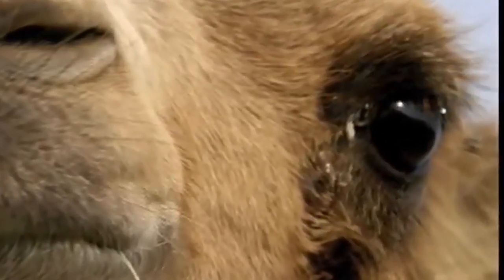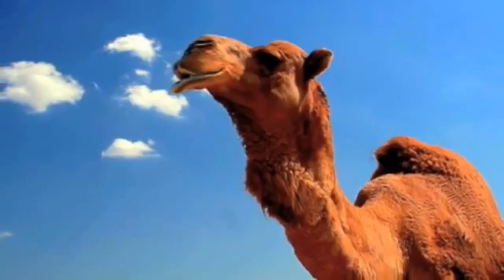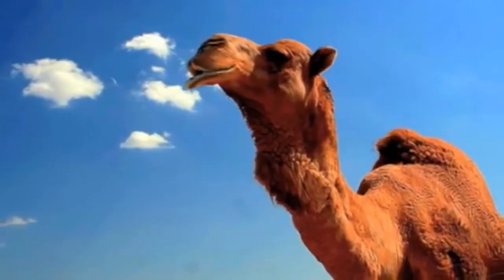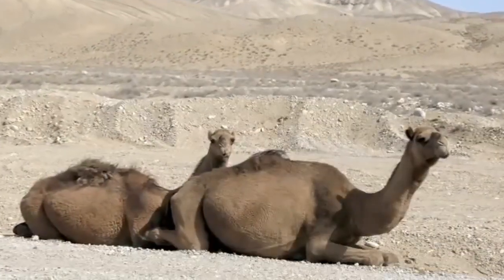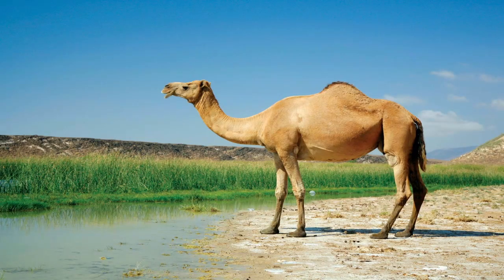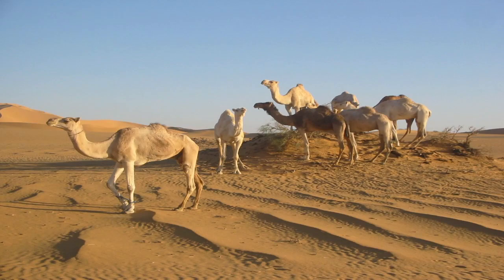Camel is a common animal of desert. It has stomach-like pouches in which it stores 70 liters of water. Did you ever know? A camel has stomach-like pouches in which it can store 70 liters of water, and it has got a hump in which it stores fat which can be converted into energy when there is a scarcity of food.